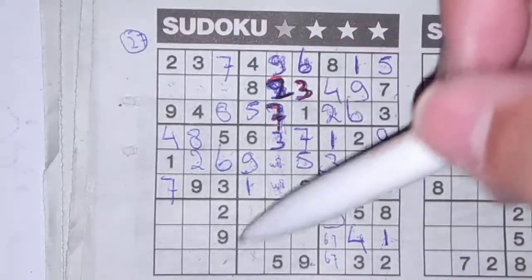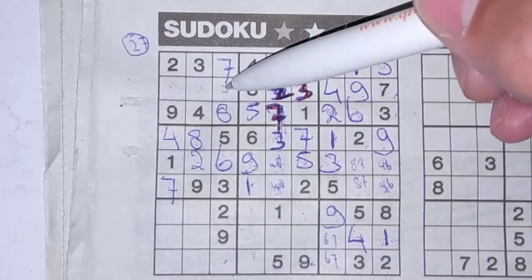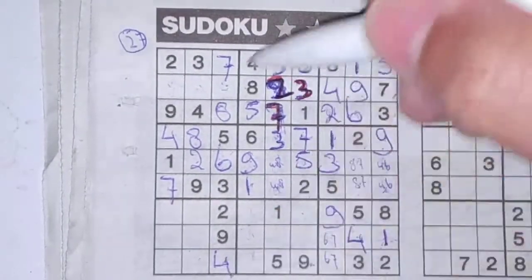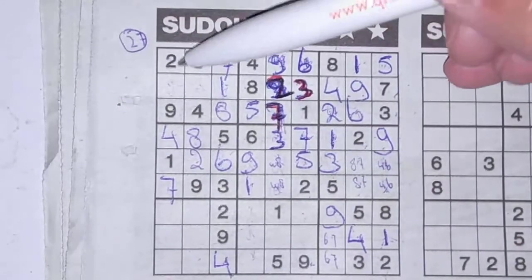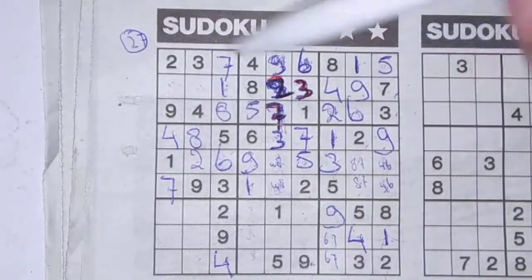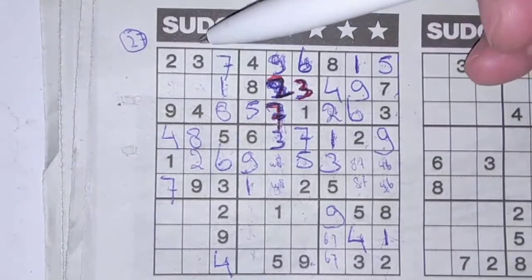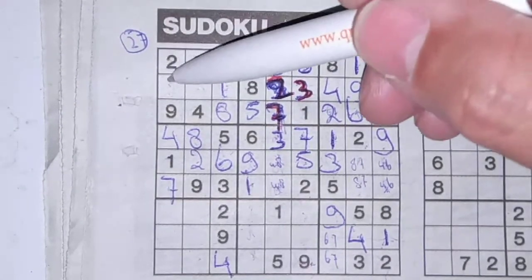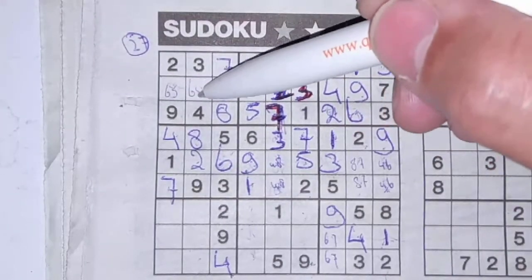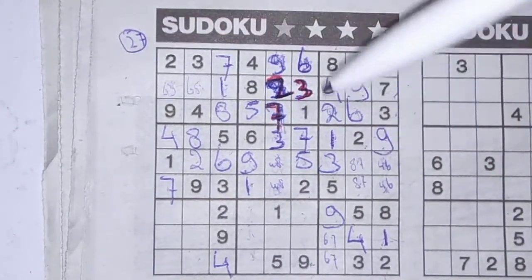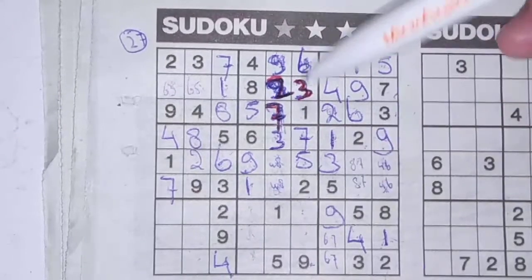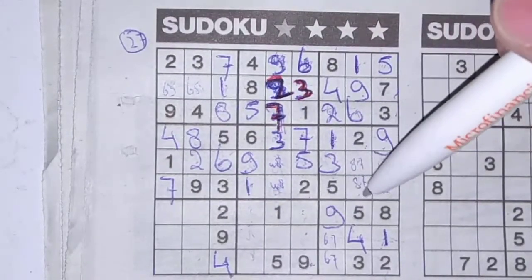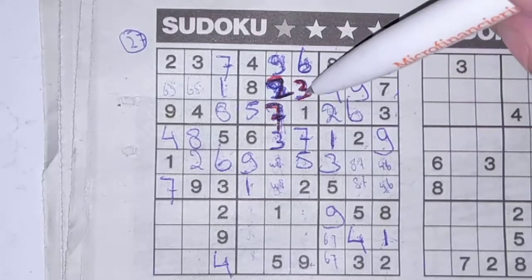2 numbers left, the 1 and the 4. We have a 4 here, no 4 there. 4 should be here and the 1 goes there. 2 numbers left in this big square for the numbers 6 and 5. 6 and 5, I mark them again. How about these 2 numbers in this column for the numbers 4 and 8, I believe.